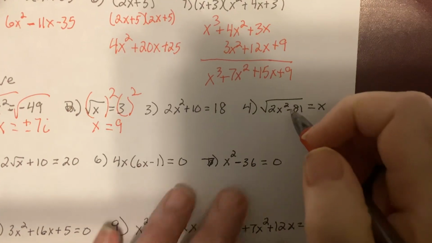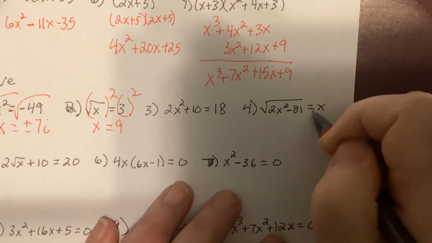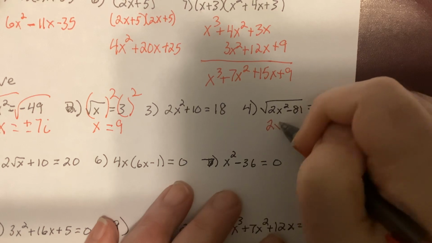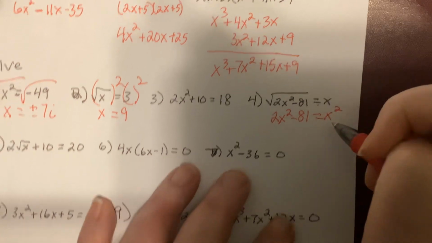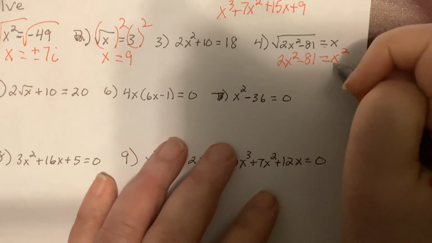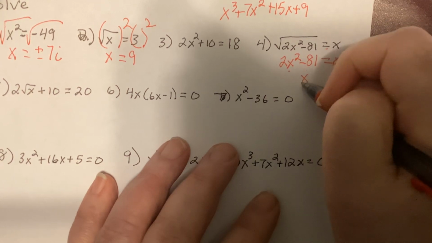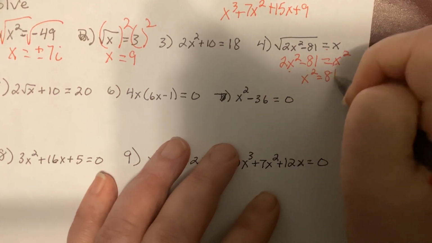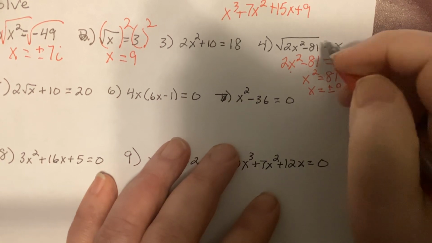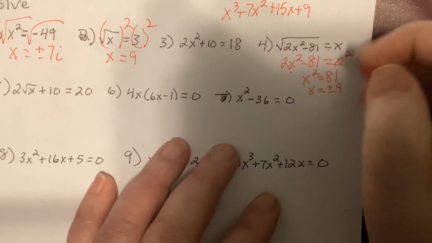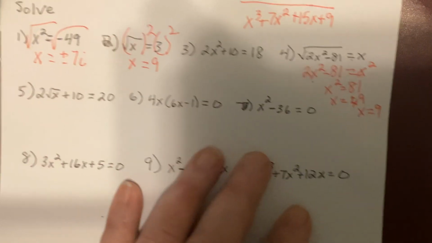Now, here I'm going to go down to here. You got a square root equals, so I'm going to square both sides. So you'd have 2x squared minus 81 equals x squared. So I'm going to get all the x squares on one side. So I'm going to subtract x squared, add 81. So x equals plus or minus 9, but a square root can never equal a negative number, so the negative goes bye-bye. So x equals 9.